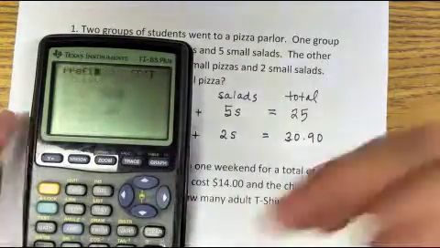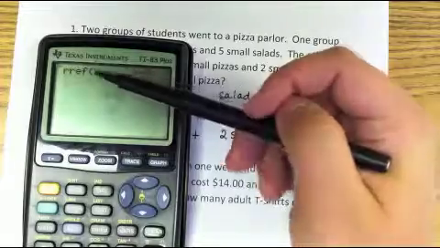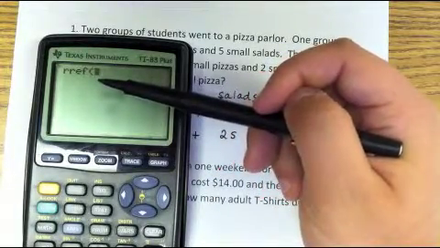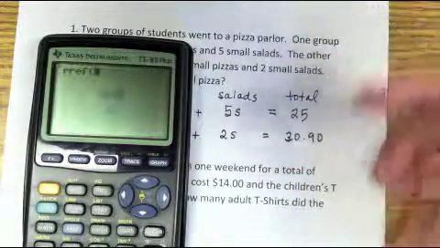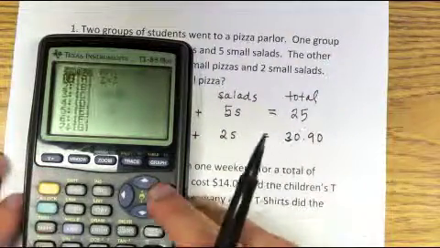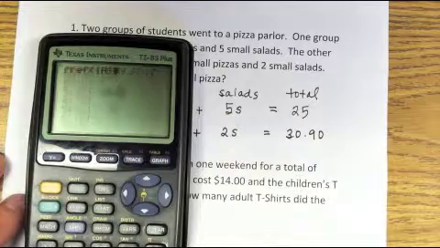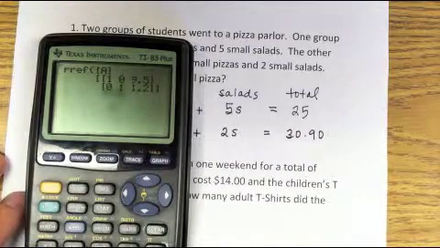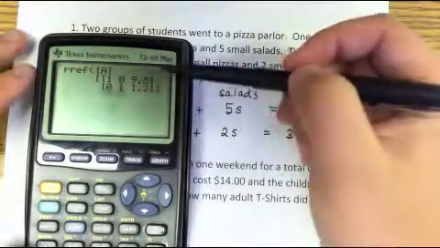So hit enter. Now it's asking you here, what do you want to RREF? So you want to RREF what we just typed in, which was matrix A. So second matrix, you're going to choose A. And then from there, you should just be able to hit enter, and you'll get the answer here.